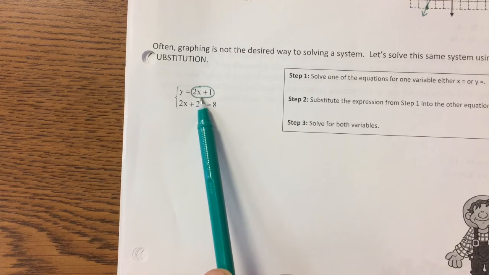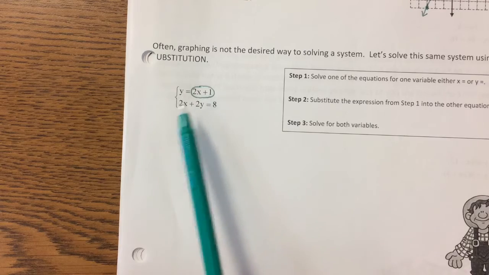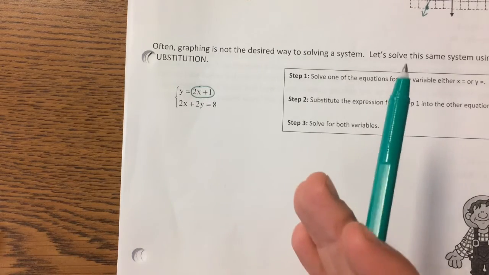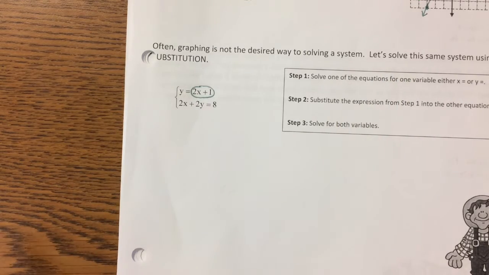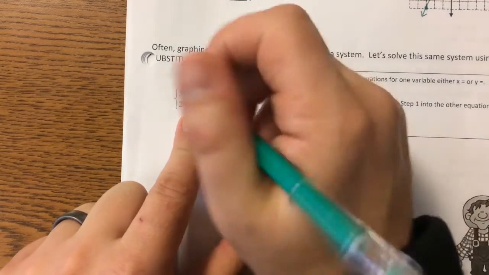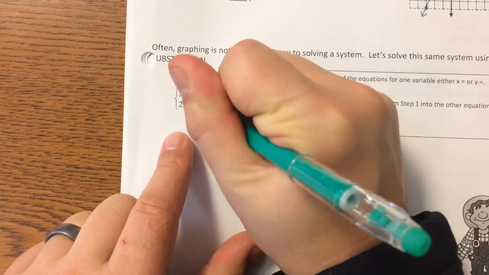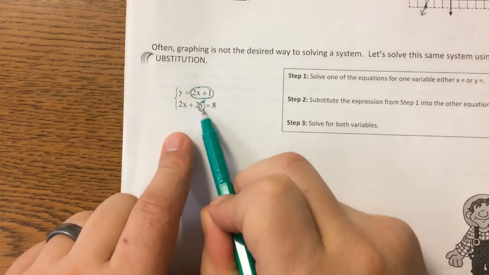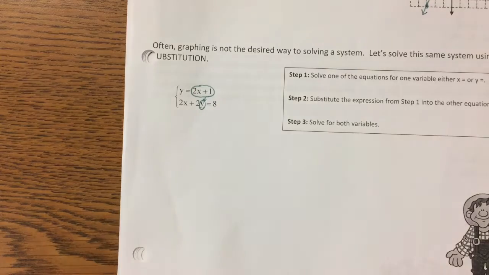So 2x plus 1 equals y in this problem. That means that we can basically substitute y for 2x plus 1. If those two things are equal, that means they're the same, right? So in the second equation, we are going to substitute y for 2x plus 1. You might be wondering, why would you do that?